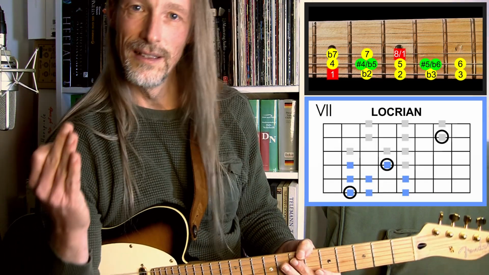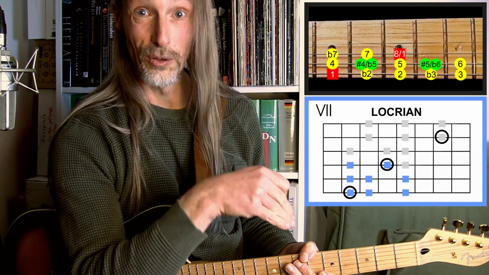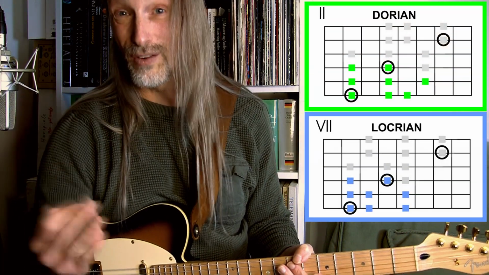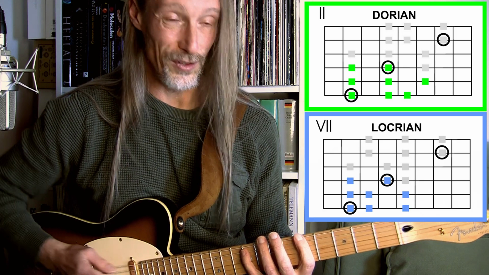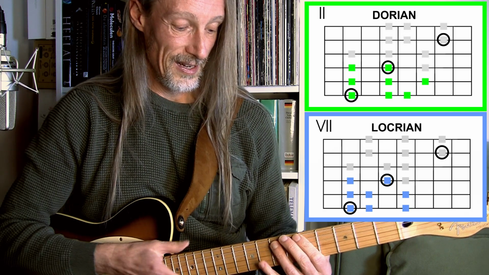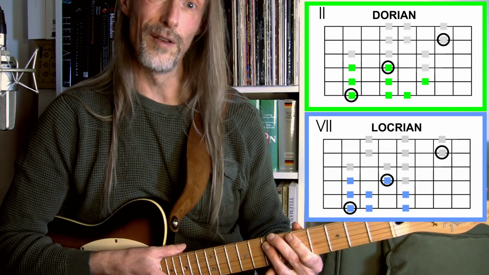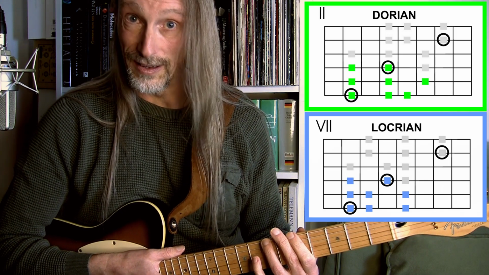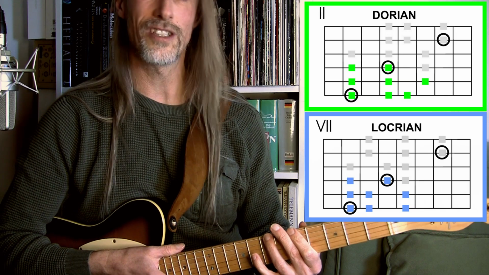The greatest difference is between the Dorian mode and the Locrian mode. The Dorian mode has a difference of 3 notes. It's major 6th versus minor 6th. The fifth, it's perfect fifth versus diminished fifth. And it's the second, major second versus minor second.